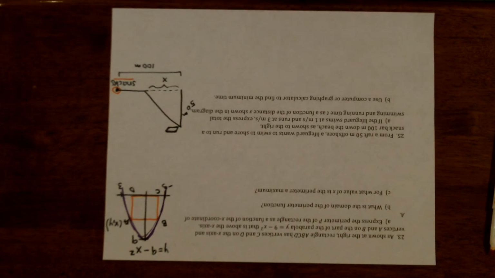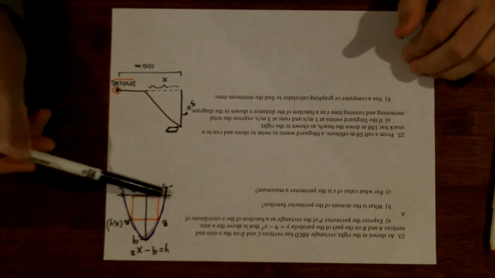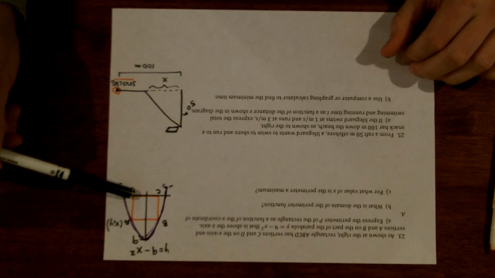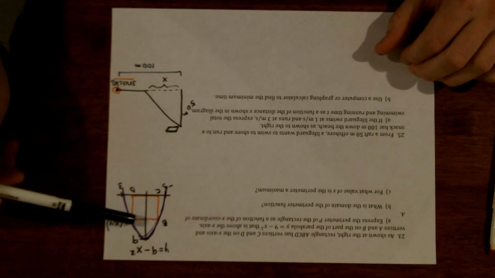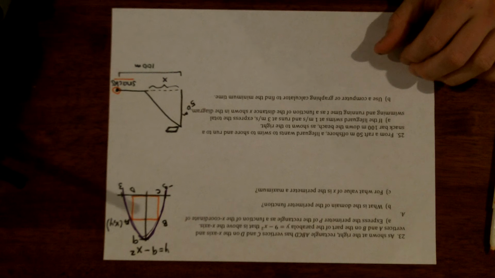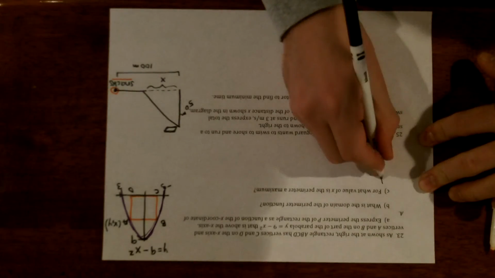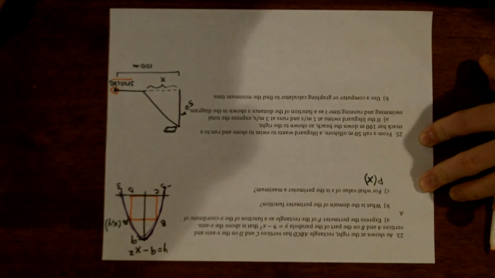As shown to the right, problem 23: rectangle ABCD has vertices C and D on the x-axis, and A and B on part of the parabola. So A and B are always touching the parabola, and that parabola is y equals 9 minus x squared. We want to express P, the perimeter of the rectangle, as a function of the x coordinate of A. So we want the perimeter as a function of whatever this x value is right over here.